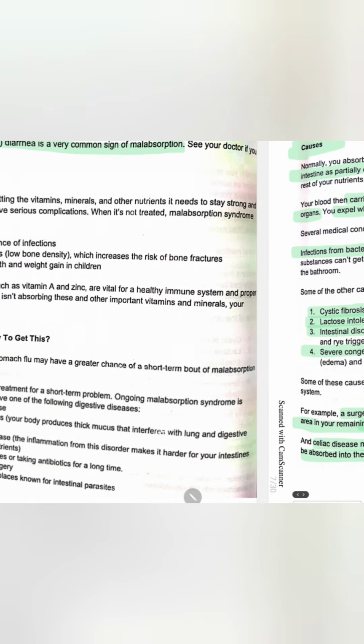What are the complications? If the body is not getting the vitamins, minerals and other nutrients it needs to stay strong and thrive, one can face serious complications. When it is not treated, malabsorption syndrome leads to greater chances of infections, osteoporosis, which increases the risk of bone fractures, and slow growth and weight gain in children.